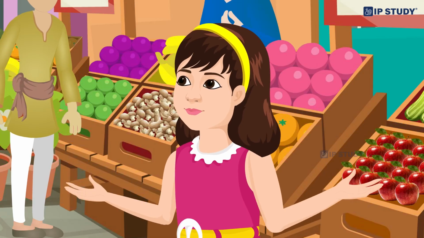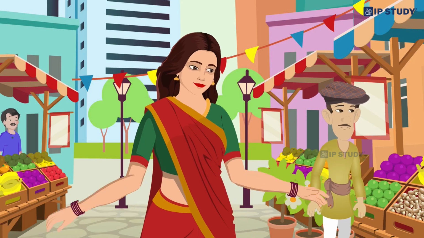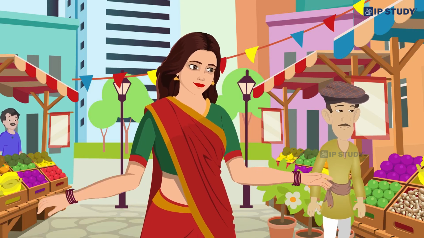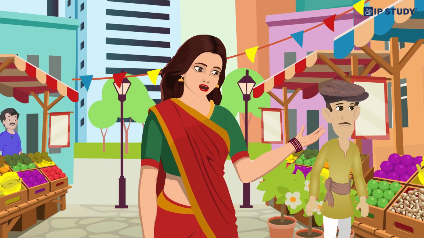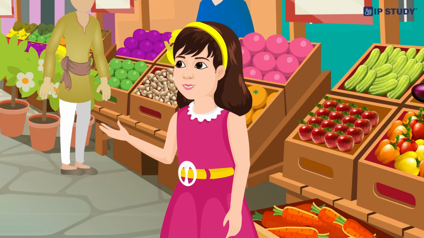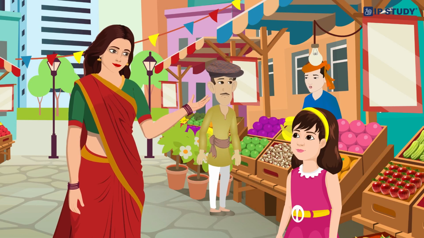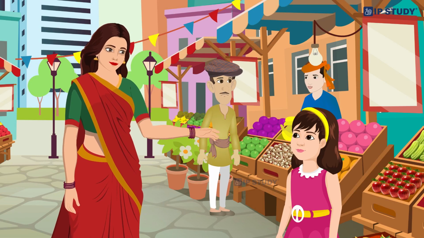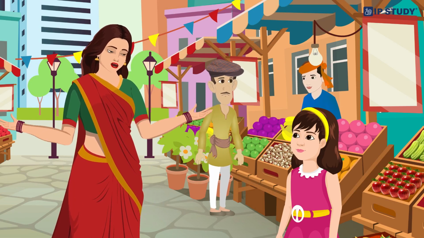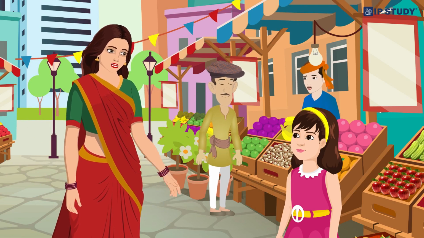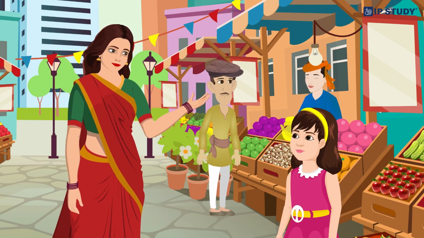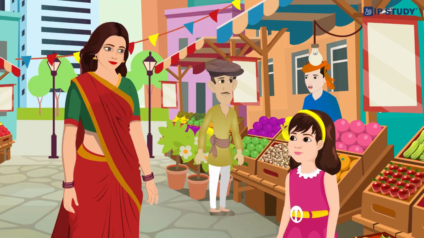I got it, Mom. By the way, Janvi, when you compared the apples, you were using a form of comparison. What is the comparison, Mom? When we compare two things, we often add er to one of the words or use more or than to show the difference. Oh, I see, Mom.